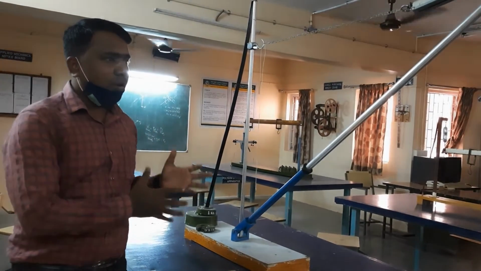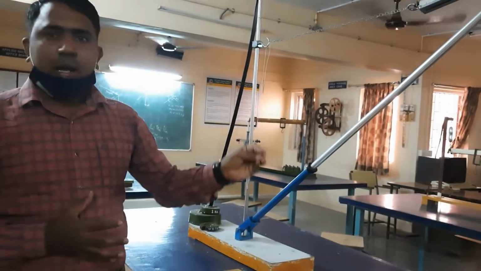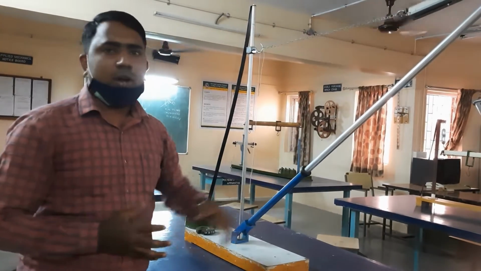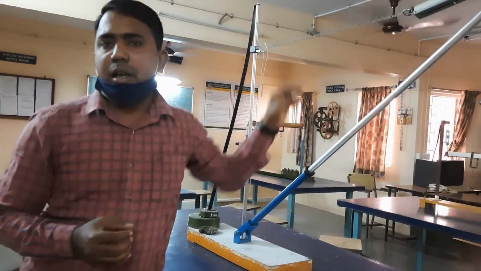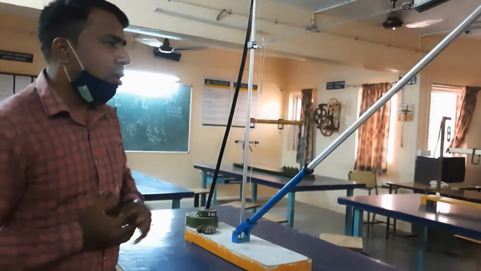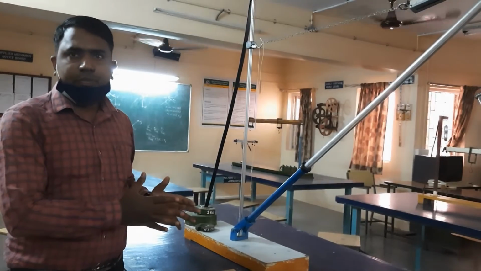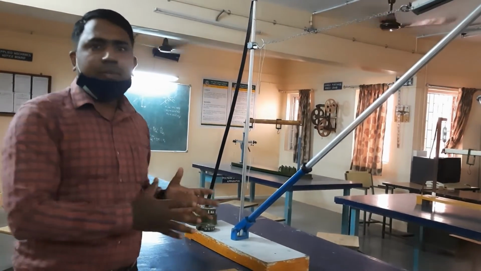But now, for the experiment purpose, here we are applying the load and then measuring the lengths. Then we are also noting how many forces are acting in the tie and how many forces are acting in the jib. So that is our experimental part. Now we will start our experiment by applying the load in the pan.